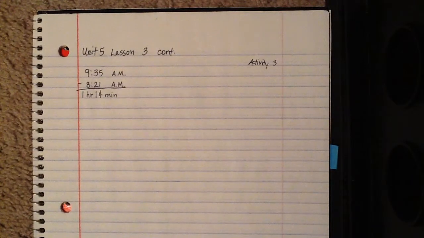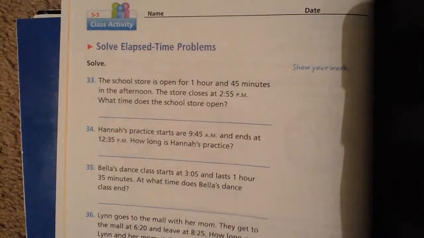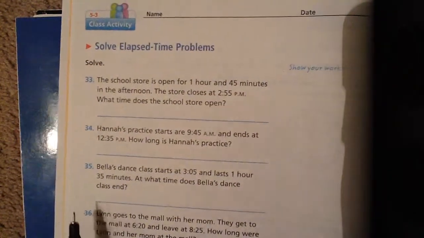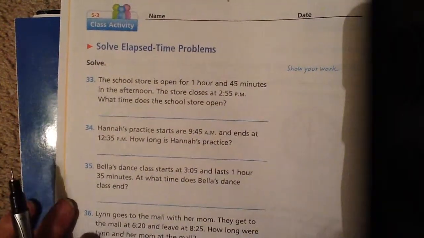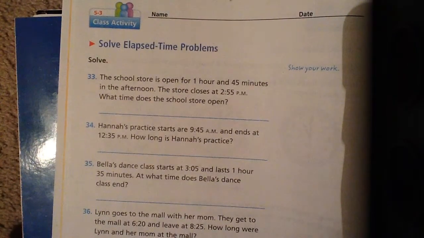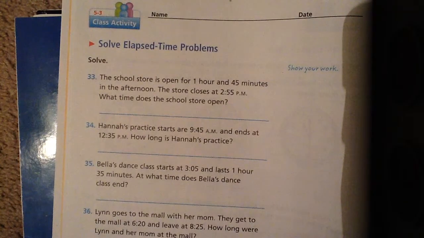Go ahead and look at page 176. We'll be solving elapsed time word problems. The school store is open for 1 hour and 45 minutes in the afternoon. The store closes at 2:55 p.m. What time does the school store open?